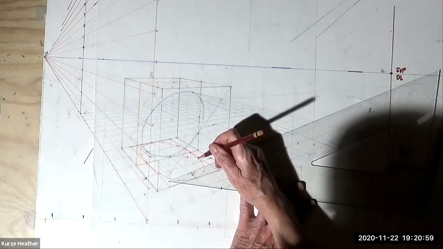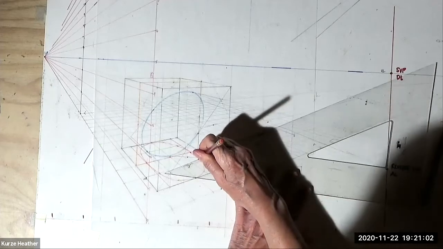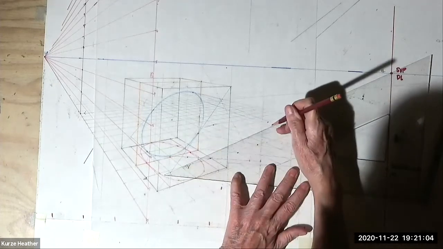And here's the point on the ground. And they meet right there.